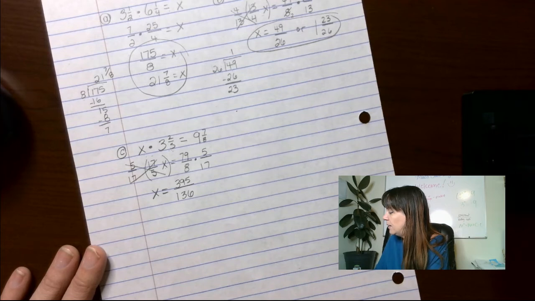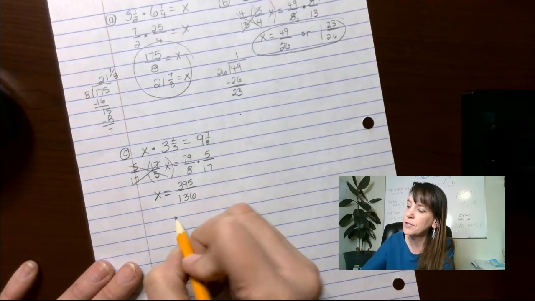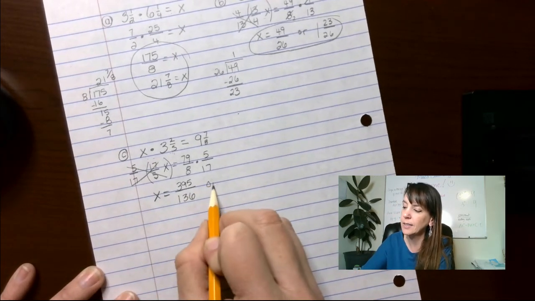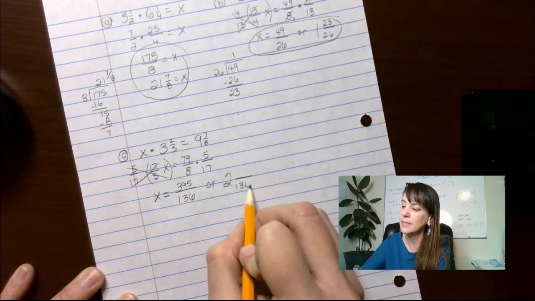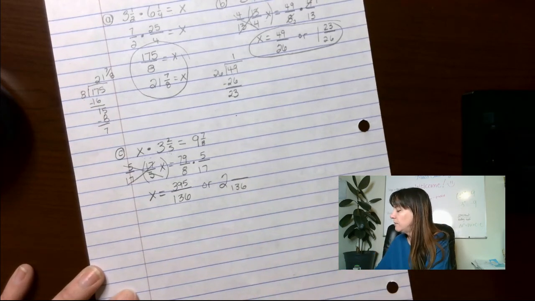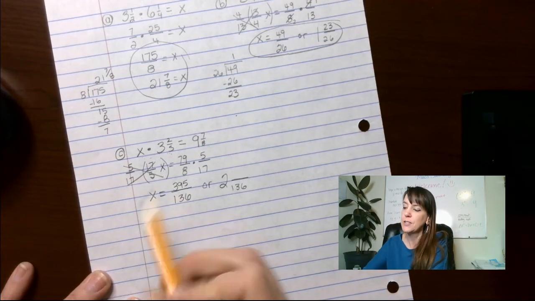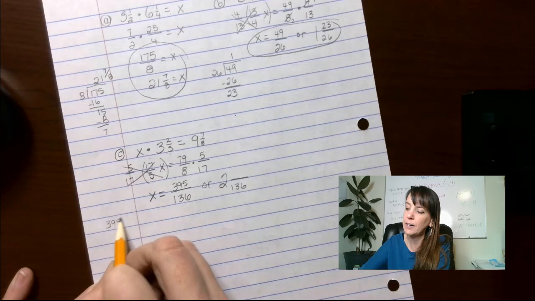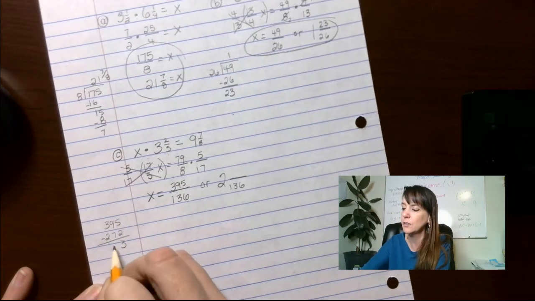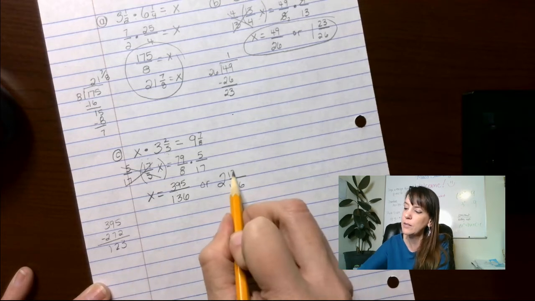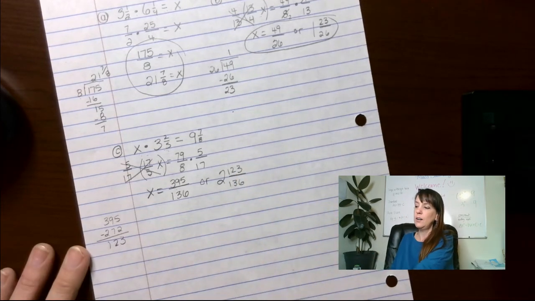So 395 over 136. If we do this, it's going to be 2 and 136. So 2 times 136 is 272. So we got to do 395 minus 272, which gives me 123. So 2 and 123 over 136.